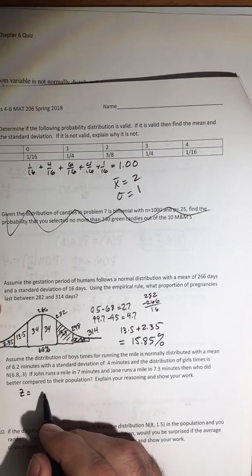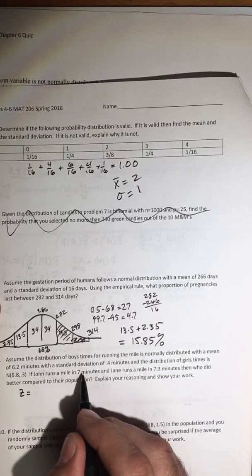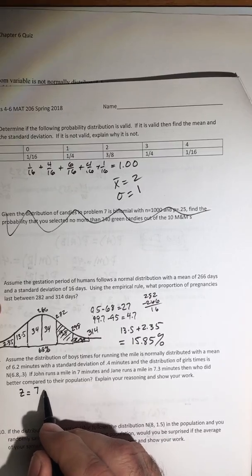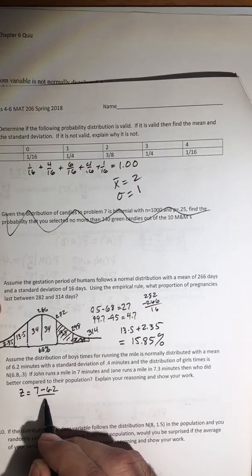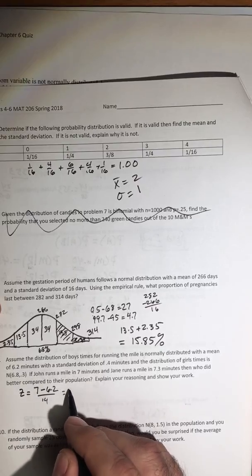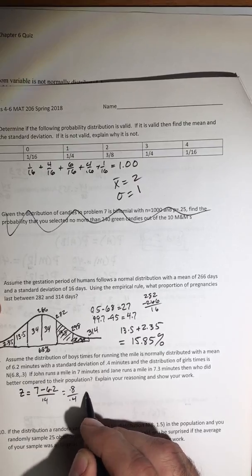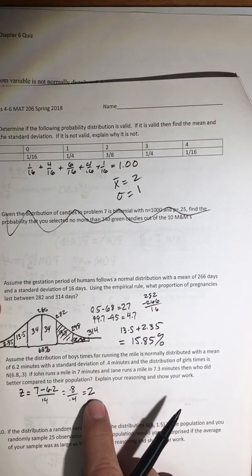So his z-score, remember, is how many standard deviations above the mean he is, or away from the mean he is. So what is his z-score? He ran it in 7 minus the mean, which is 6.2, divided by the standard deviation, which is 0.4. So that gives me 0.8 over 0.4, which is 2. So he's 2 standard deviations above average.